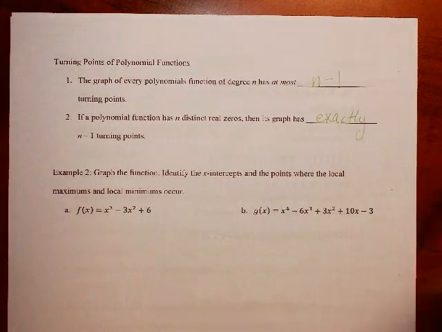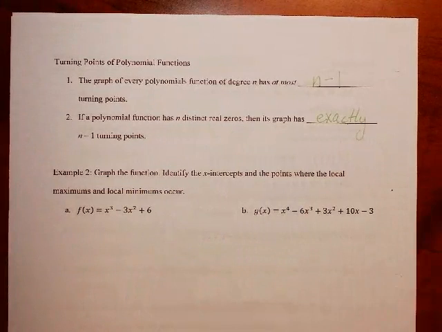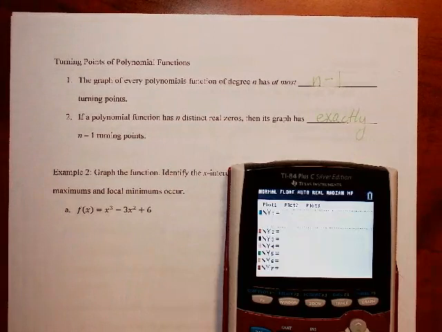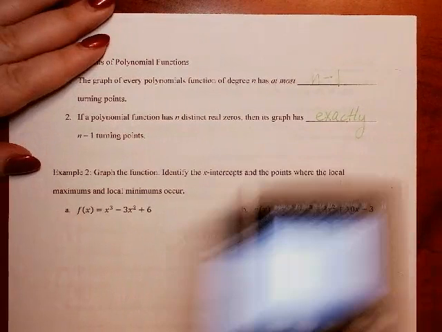So, example 2, graph the function y equals x to the third minus 3x squared plus 6. We graph it.